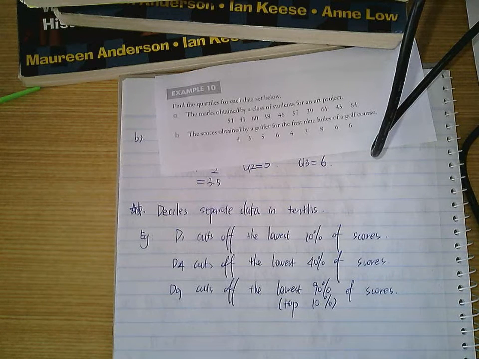So basically, when we move on to percentiles, it actually makes sense because percentiles cover everything. It starts from 1% to 99%. Okay, so let's have a look at Example 11 together.